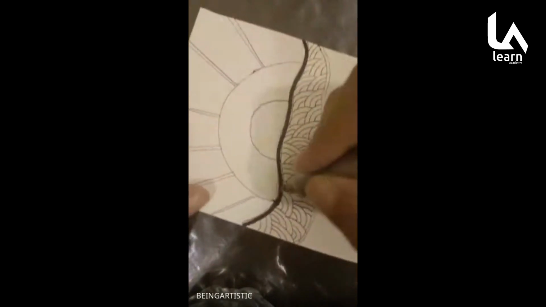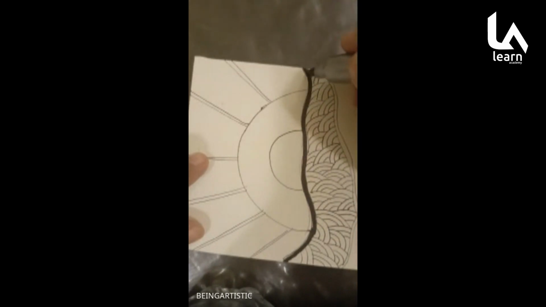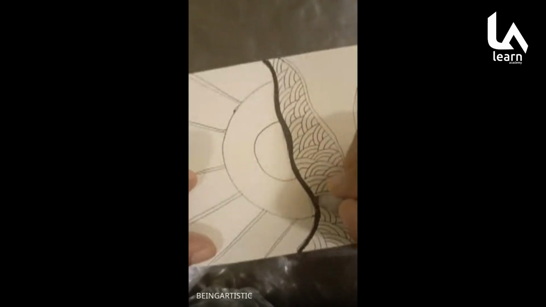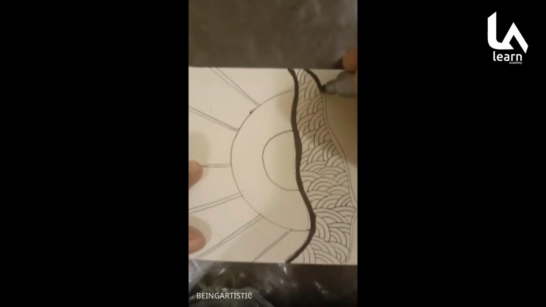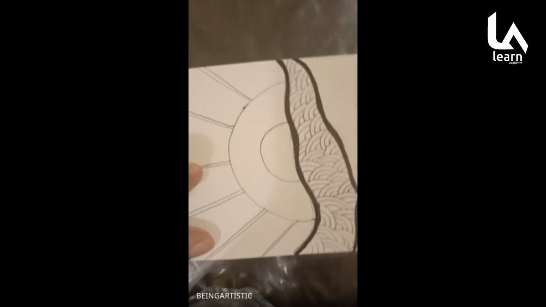I'll erase the lines later, but same goes over here. So I'm just going to color it all in.